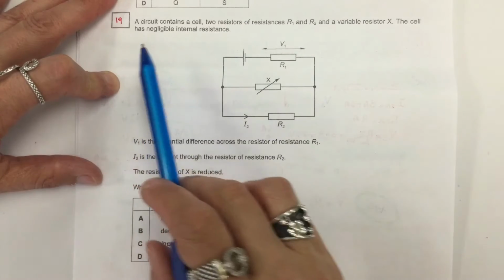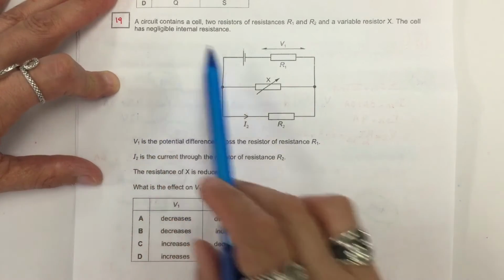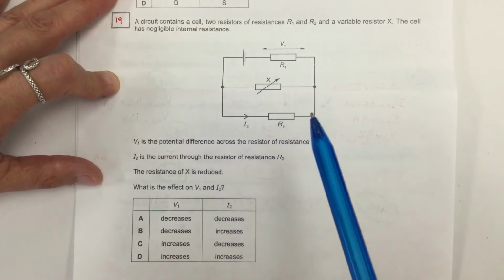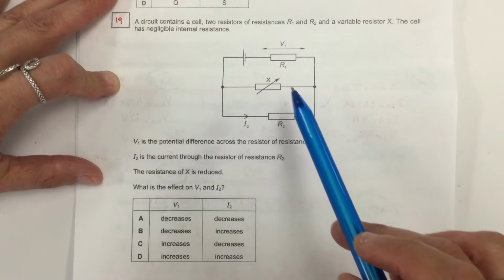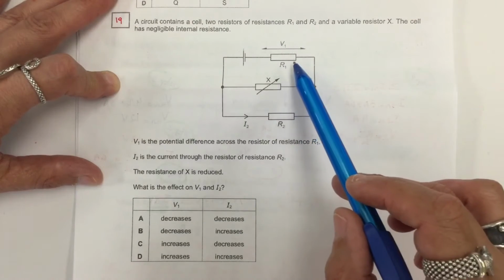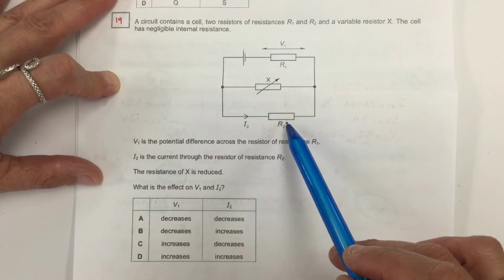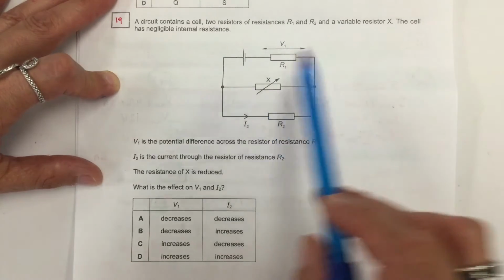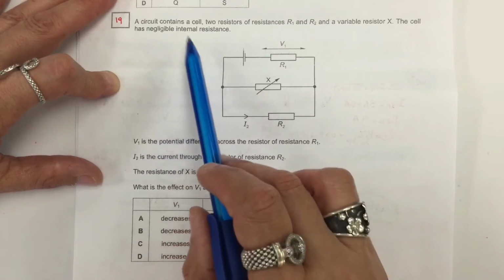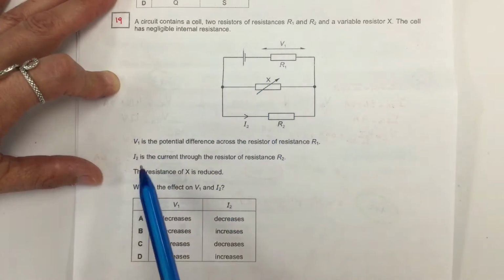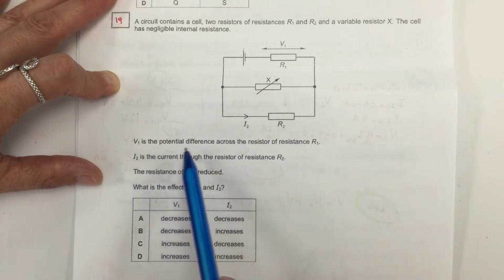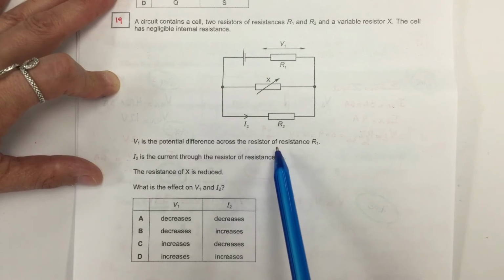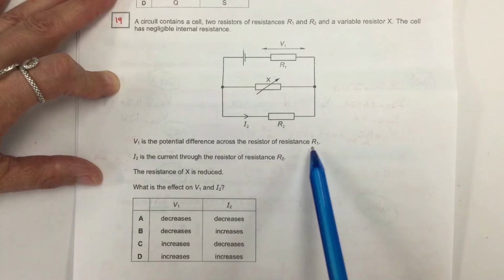Problem 19. A circuit contains a cell, two resistors of resistance R1 and R2, and a variable resistor X. The cell has negligible internal resistance. V1 is the potential difference across the resistor of resistance R1.